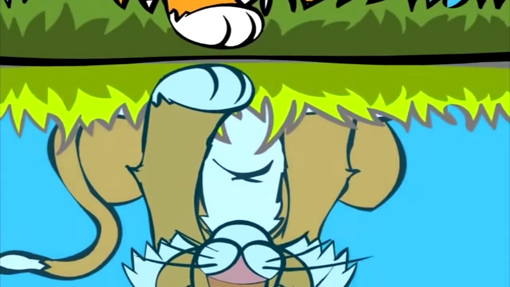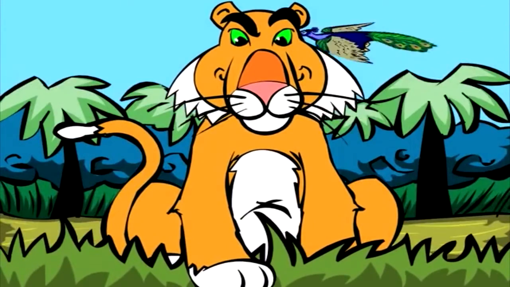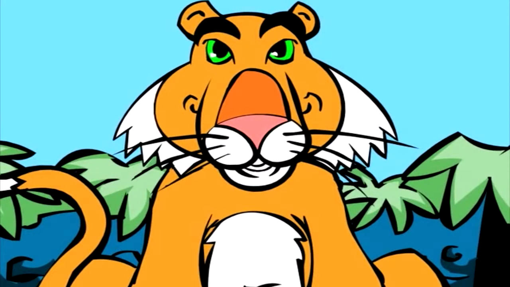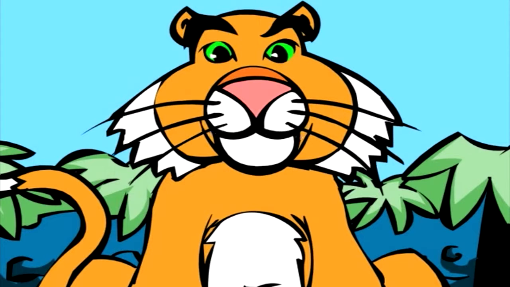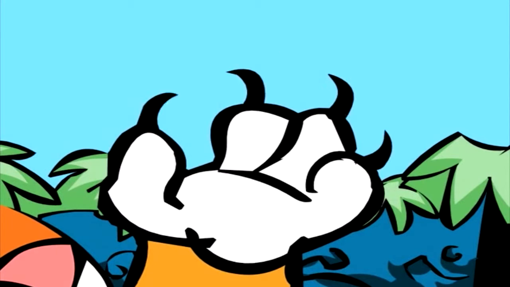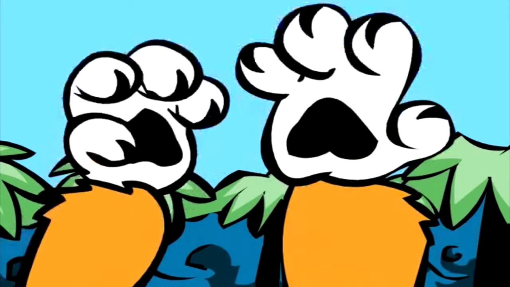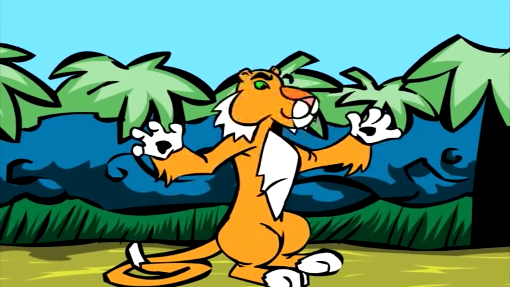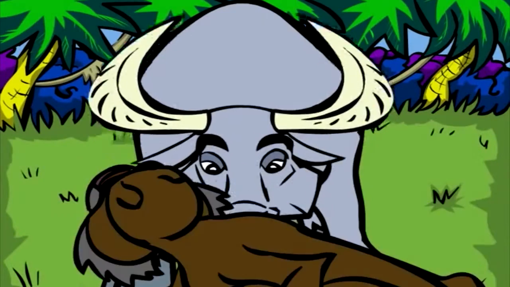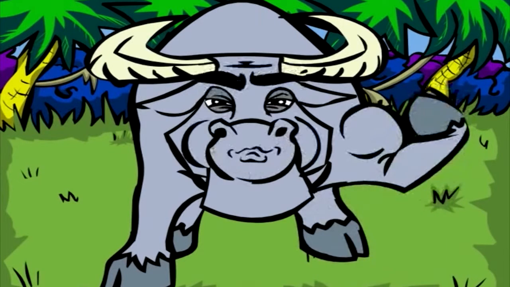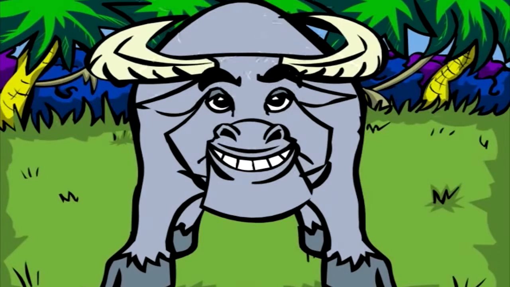Many years ago, when the jungle was young, the proudest animal was not the peacock. No, the proudest animal in the jungle was Tiger. Tiger was proud of his long fangs. Tiger was proud of his sharp claws and big paws. Tiger was most proud of his beautiful golden coat. Tiger was not afraid of any animal in the jungle, except water buffalo. Water buffalo was big, strong, and had powerful horns on his head.